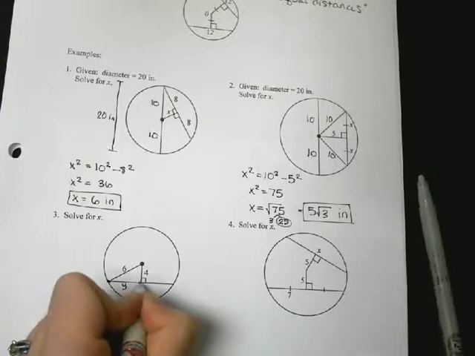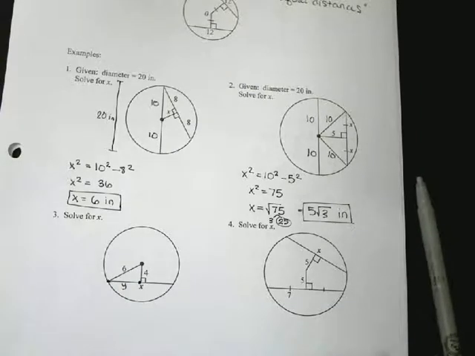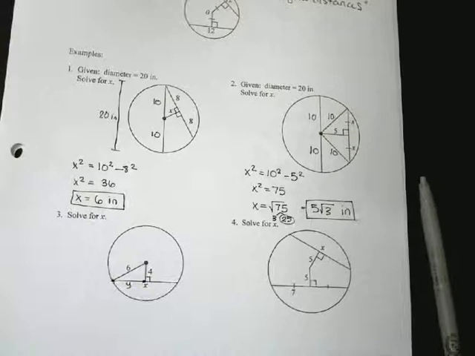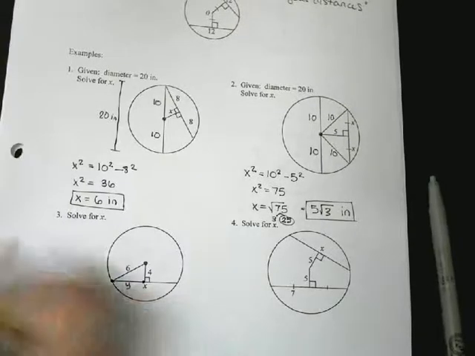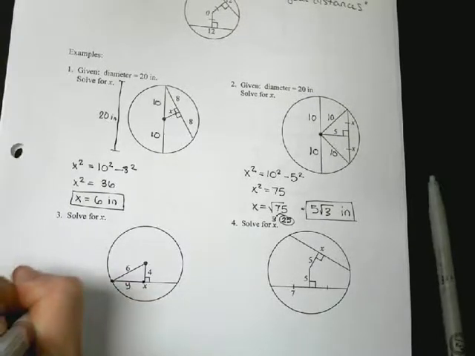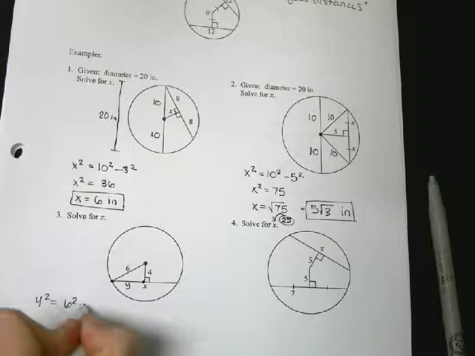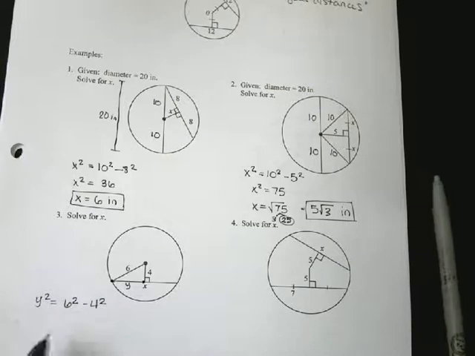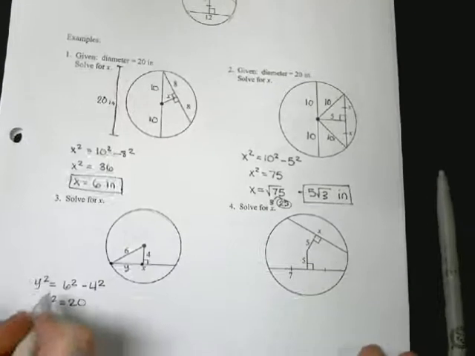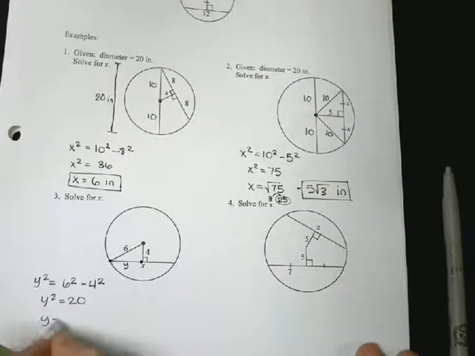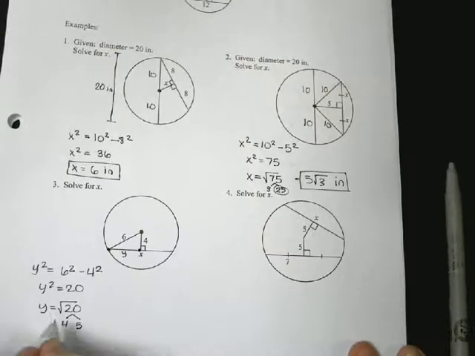All right, so Pythagorean theorem again. We have y squared equals the hypotenuse squared minus 4 squared. We end up getting y squared equals 20. So again, we're going to have to reduce your radical. The square root of 20 can be broken into 4 and 5. I know the square root of 4 is 2, so I pull it out. 5 is a prime number. It's left under my square root.